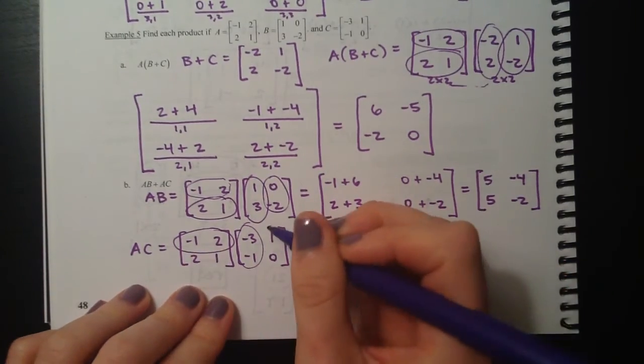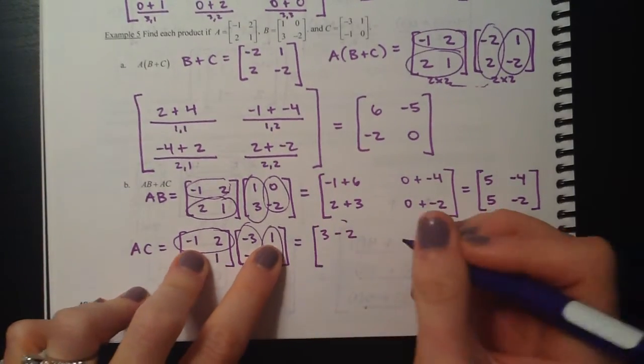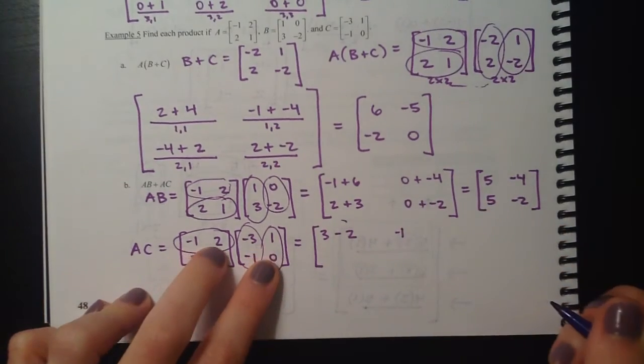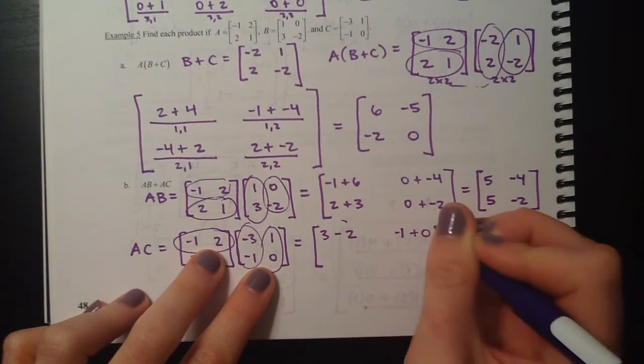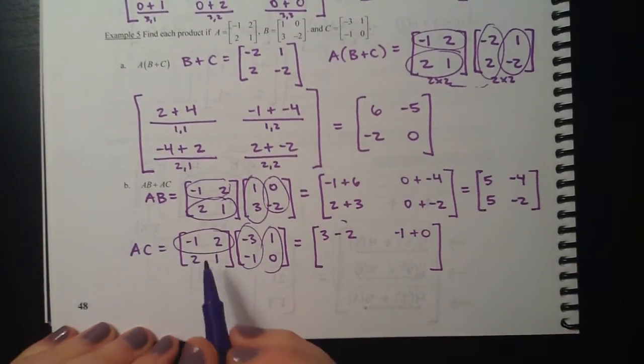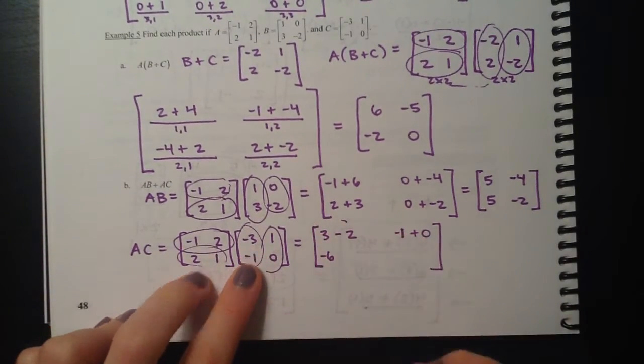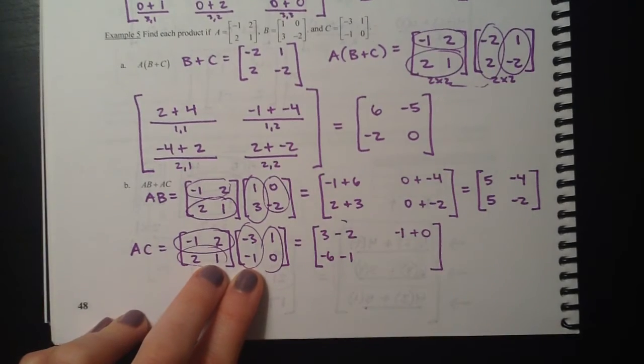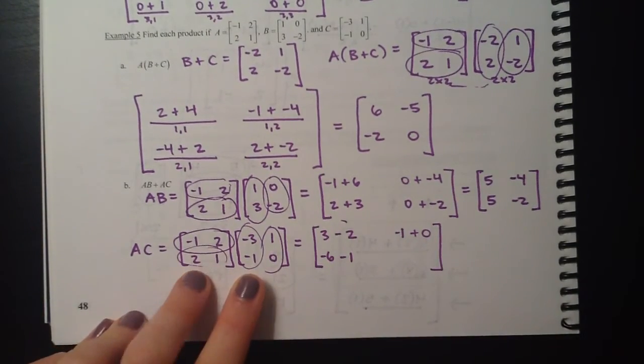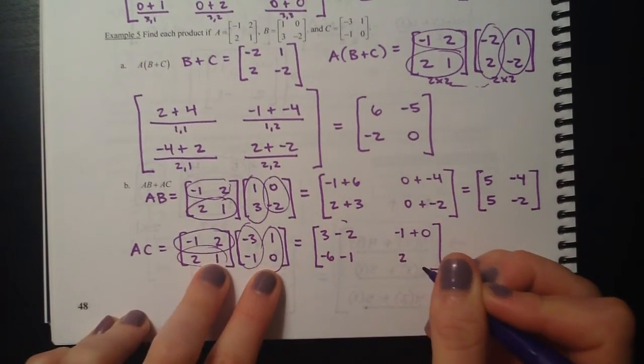Next, row 1, column 2. -1 times +1, 2 times 0. And down here, row 2, column 1, 2 times -3, 1 times -1. And row 2, column 2, 2 times 1, 1 times 0.